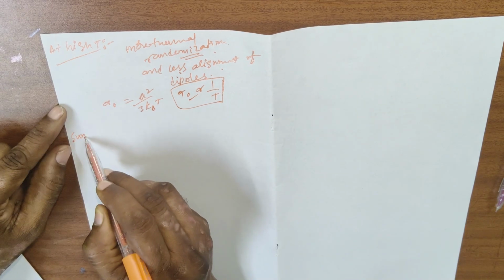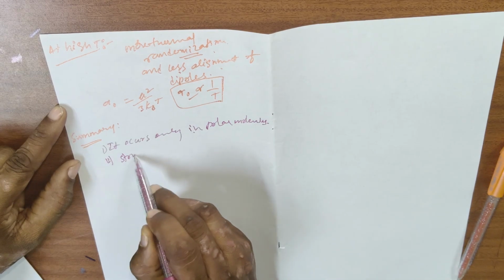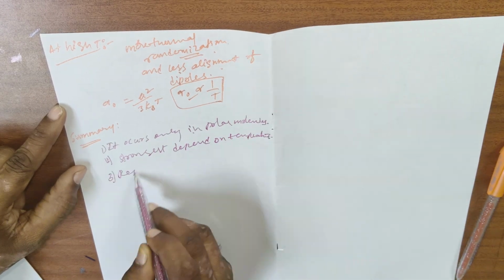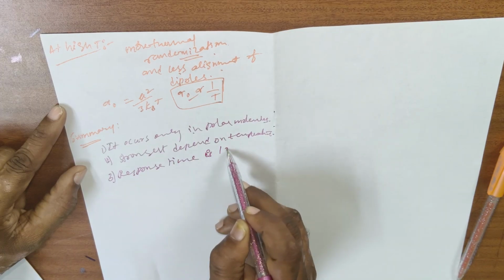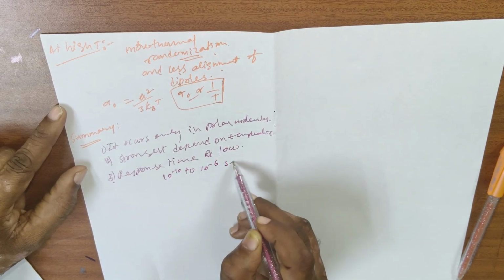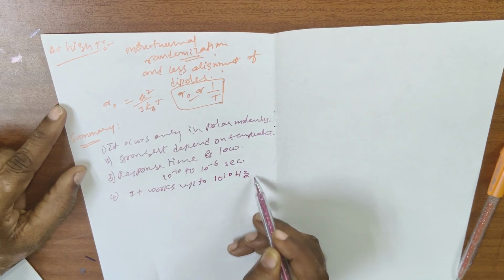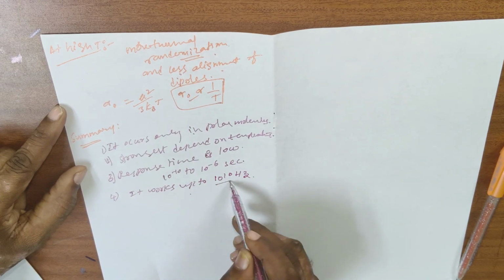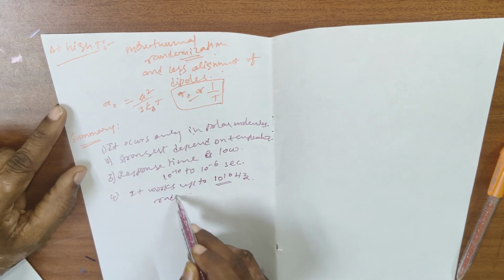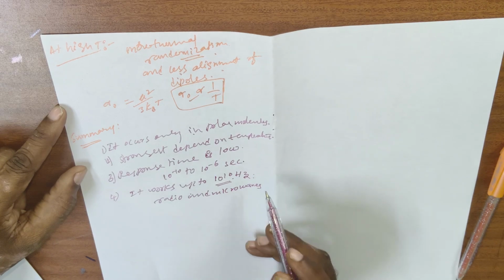Summary of this class. It occurs only in polar molecules. It is strongly dependent on temperature. Response time is 10 power minus 10 to 10 power minus 6 second. It works up to 10 power 10 Hz, that is radio and microwave frequencies. Above 10 power 10 Hz, orientation polarization becomes zero.